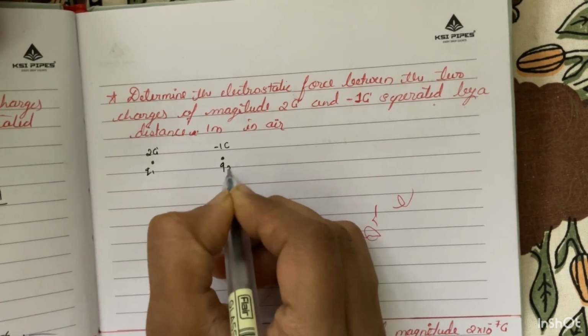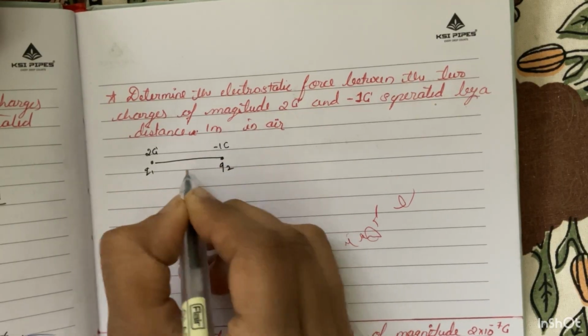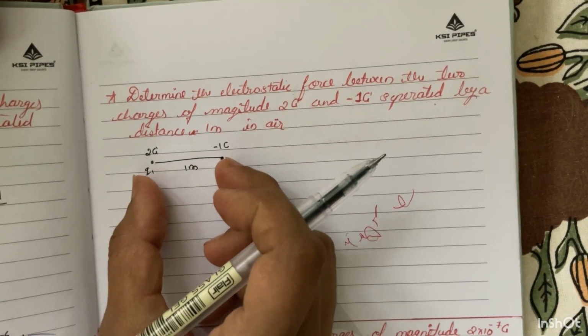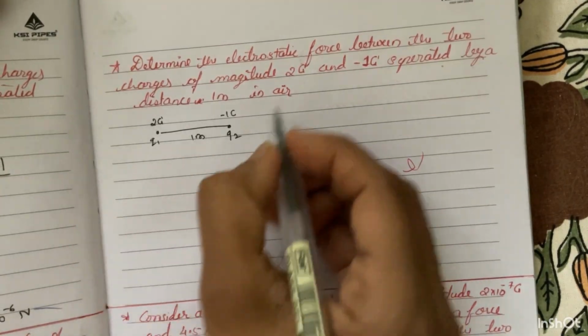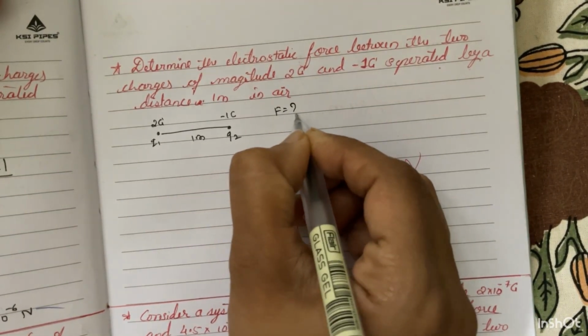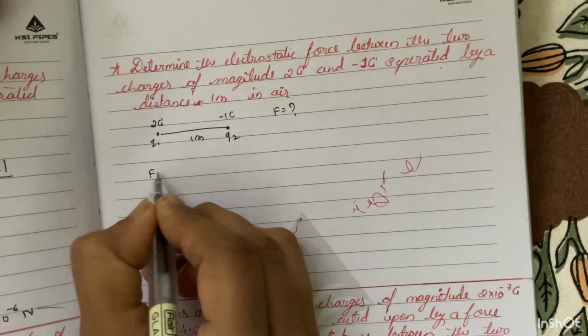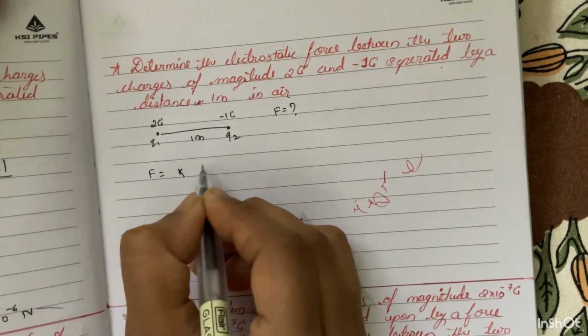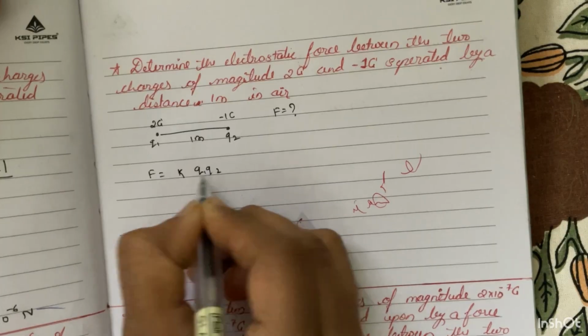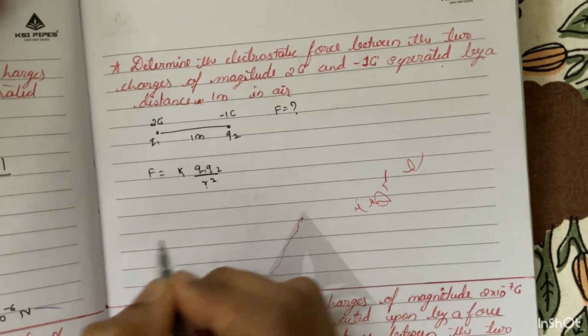q1, this is q2, and the distance between these two charges is 1 meter. Since they have unlike signs, there will be attraction. Now, using these values, they are asking us to calculate the force, which is equal to question mark. The formula to calculate this is F equals k q1 q2 over r square. Here r is nothing but the distance.